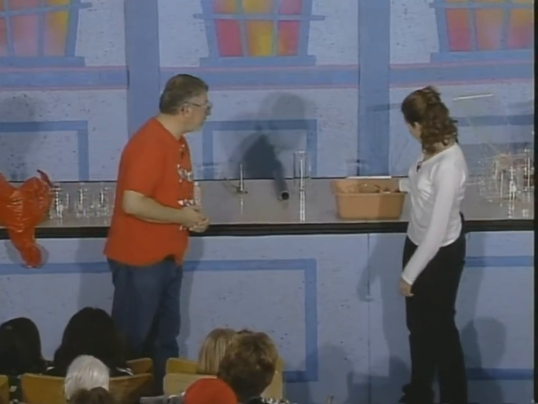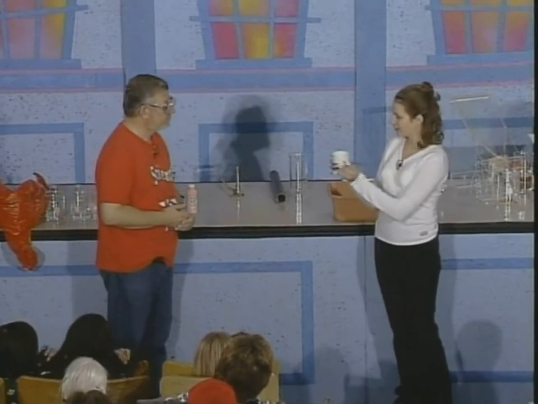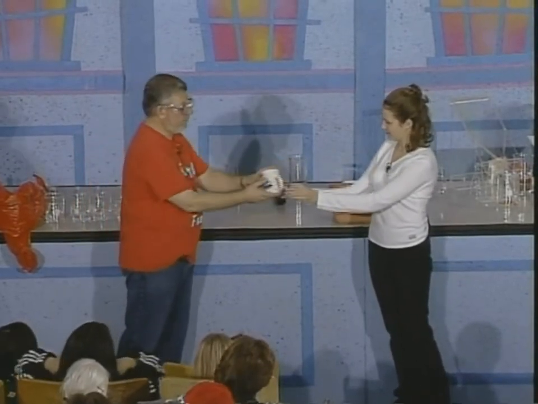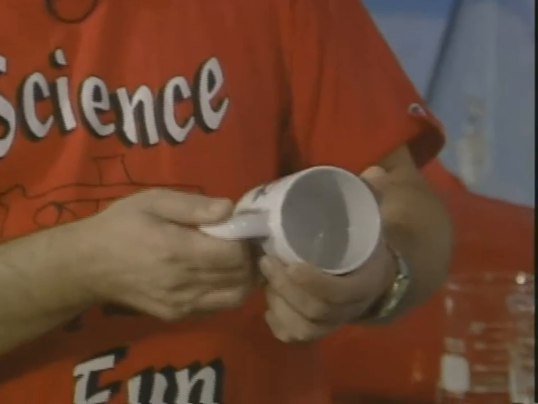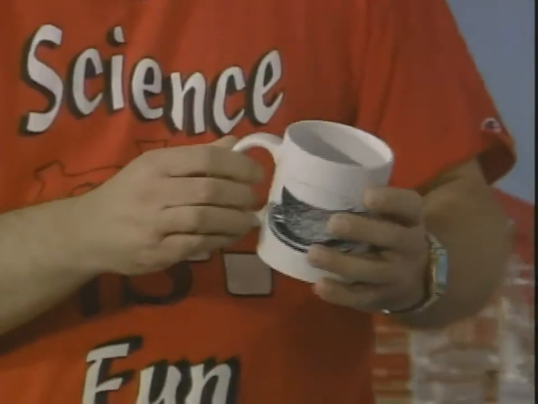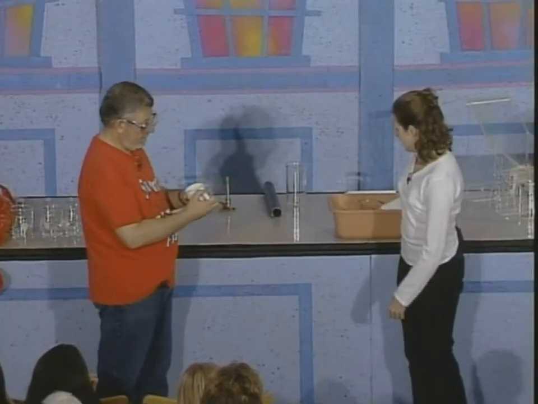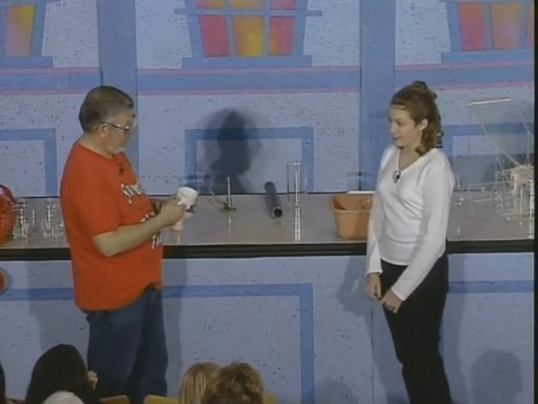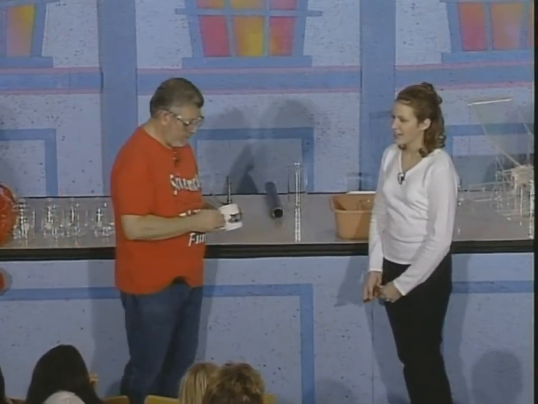Do you have something else in there? Yes, I have this mug in honor of your 30th anniversary. Oh, thank you. Is there something special about this mug other than that you're giving it to me? Well, I was wondering, did you want to do some experiments with that mug? Sure, I like to do experiments with it, yes.